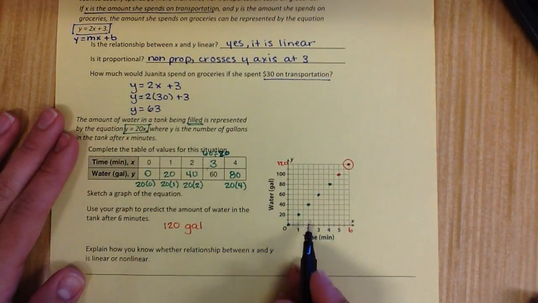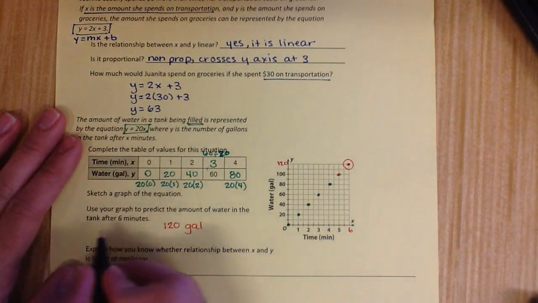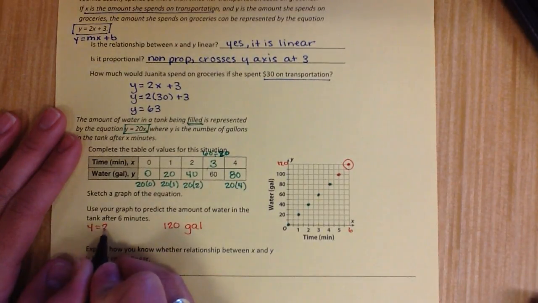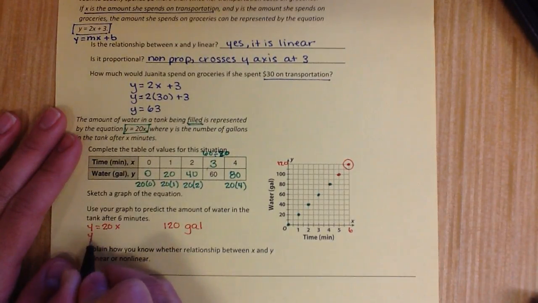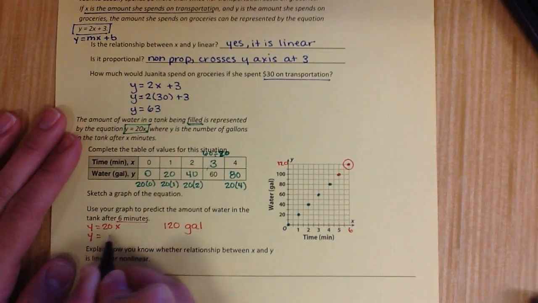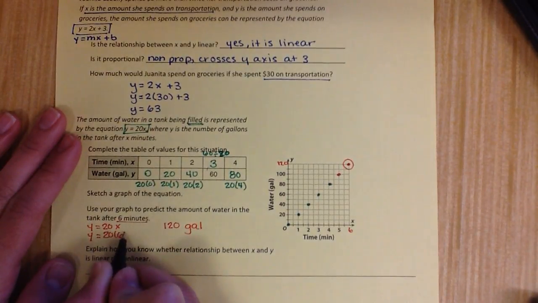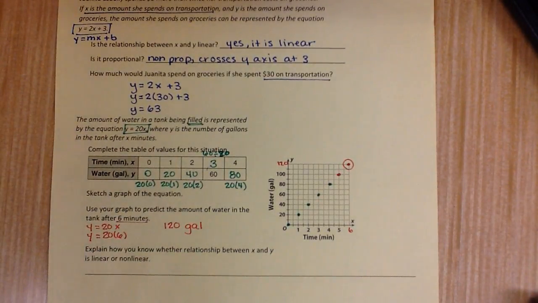If we didn't use the graph, you can also use the equation. We know that y equals 20x, and it's after 6 minutes, so 20 times 6. And 20 times 6 will give you 120 as well.